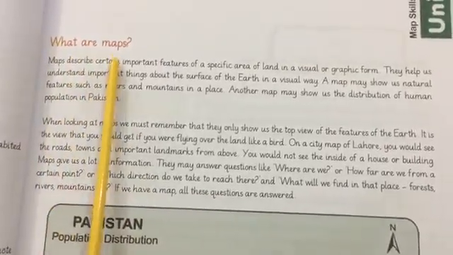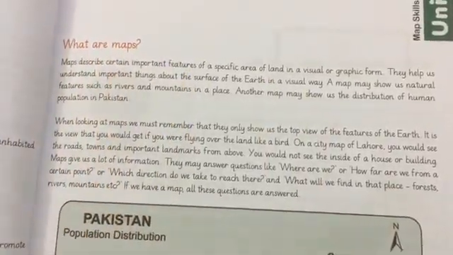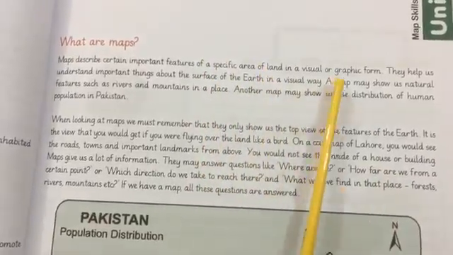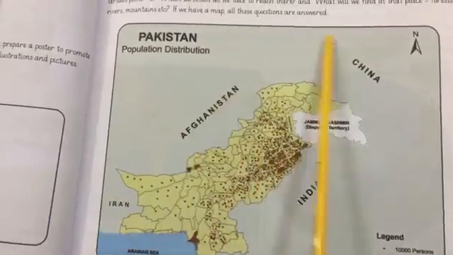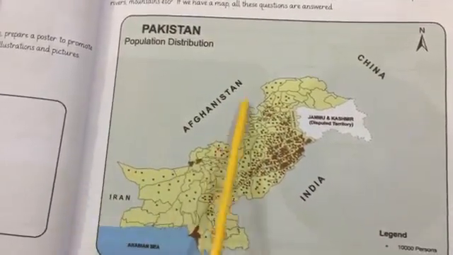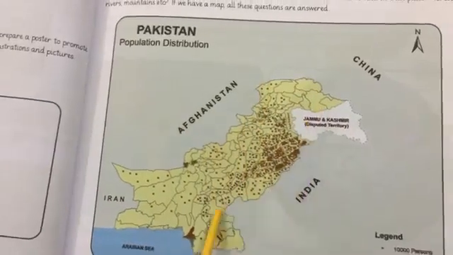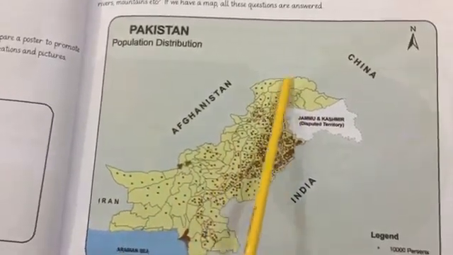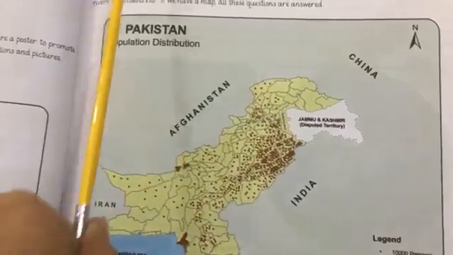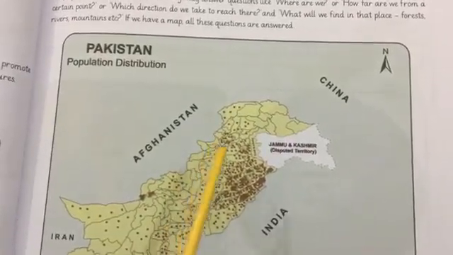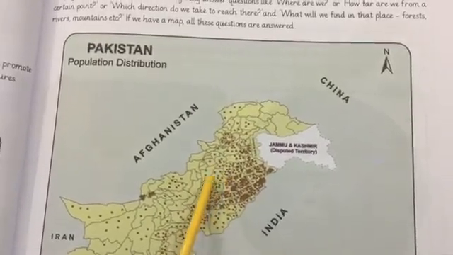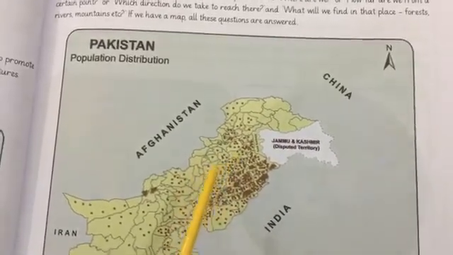We have discussed that a map shows the important features of a specific area of land in visual or graphic form. Now you can see this is the map of Pakistan, and it is showing the population distribution, right? How many people are living in certain areas. So it shows important features. It does not only show the population, it shows the natural features, natural landscapes, the roads, the railways, the buildings, and many other things, right?